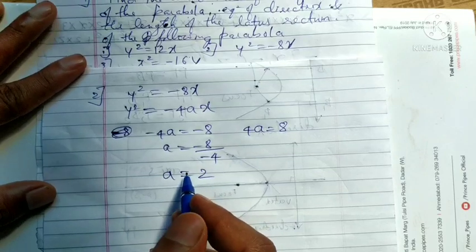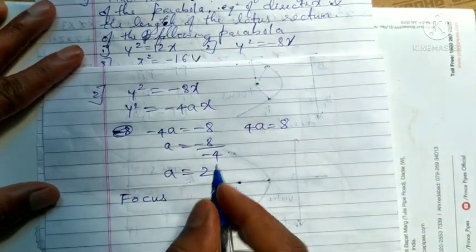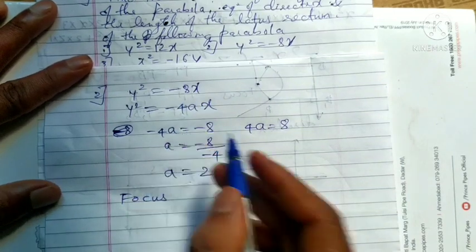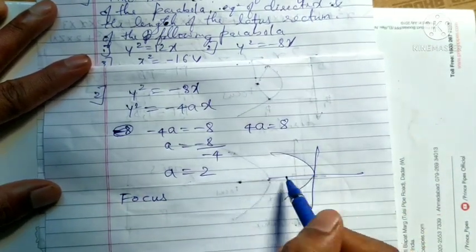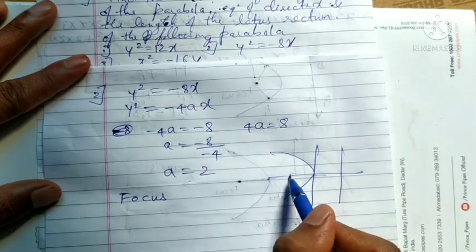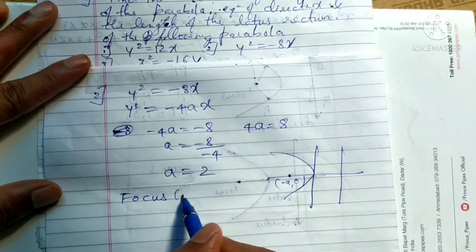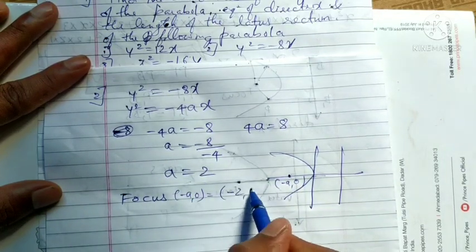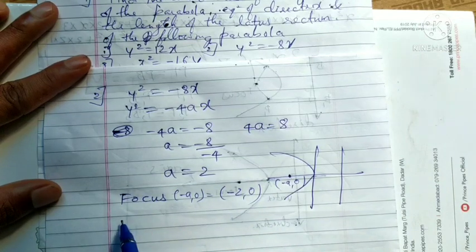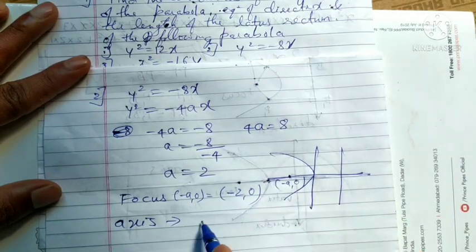Then the first thing is the coordinates of the focus. For this case, minus 8x, the parabola opens to the left, like this. The focus will be on the negative x-axis, that is minus a comma 0, which is minus 2 comma 0. And next, the axis is again the same, that is the x-axis.